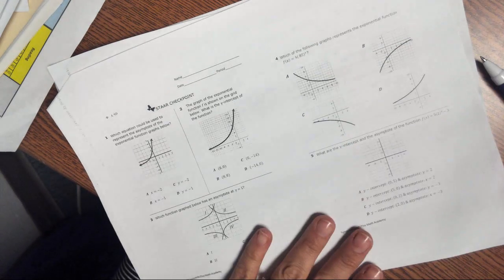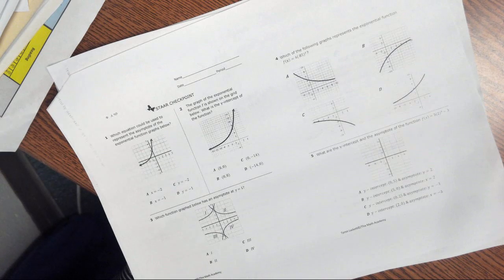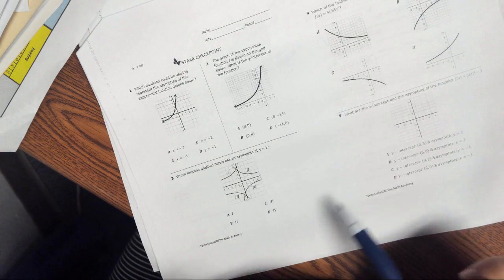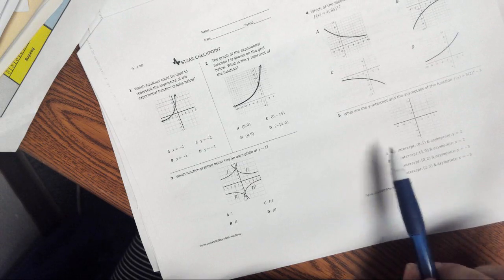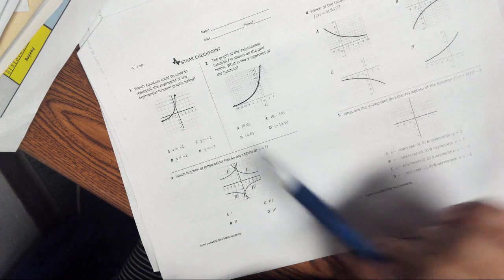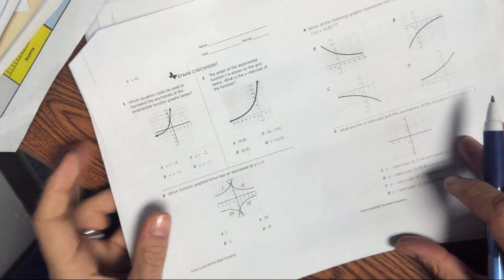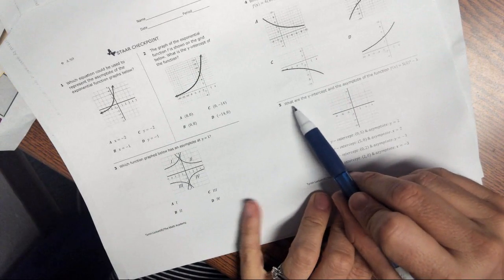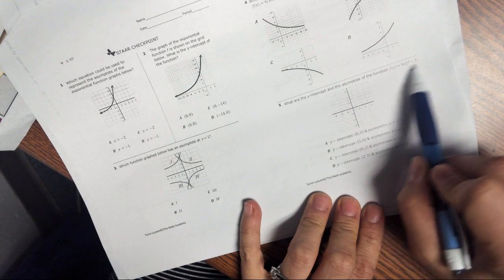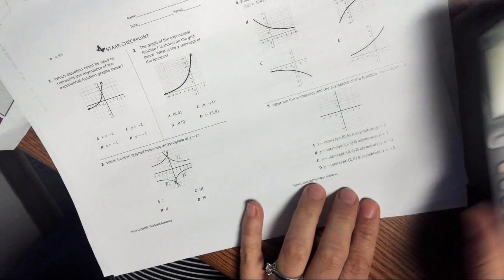Okay, last page, reviewing key features. So asymptote and y-intercept are the main things that you have to remember. So we're going to go ahead and do number 5 together, and then you should be able to do the other ones on your own based on what we review on number 5. It's asking for the y-intercept and the asymptote of this function.